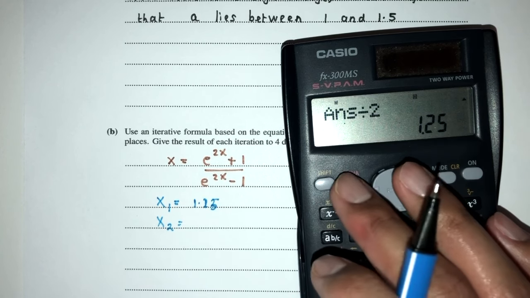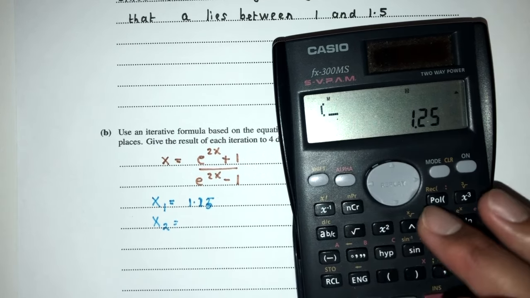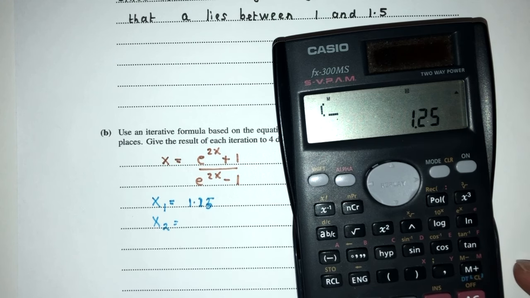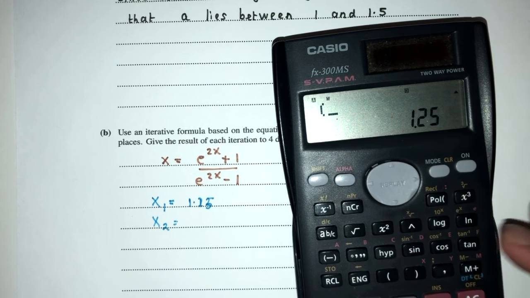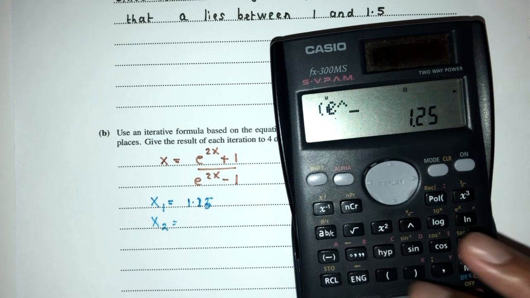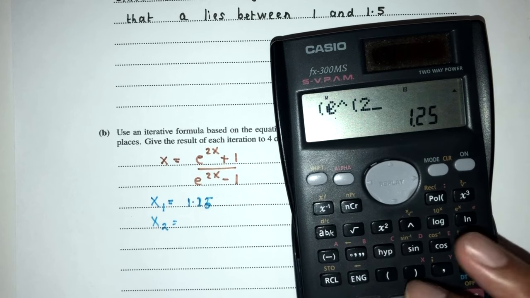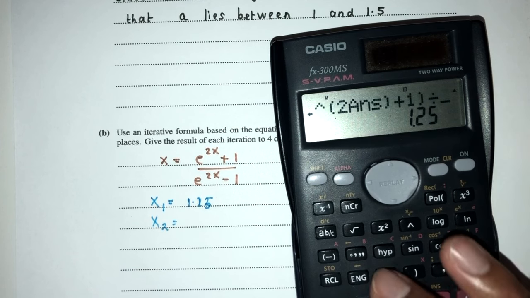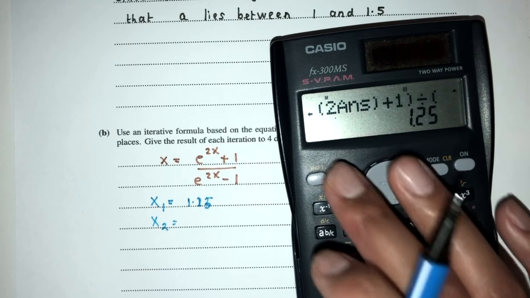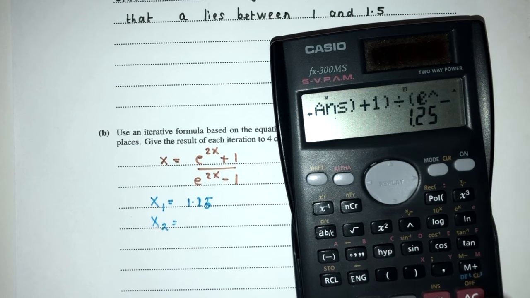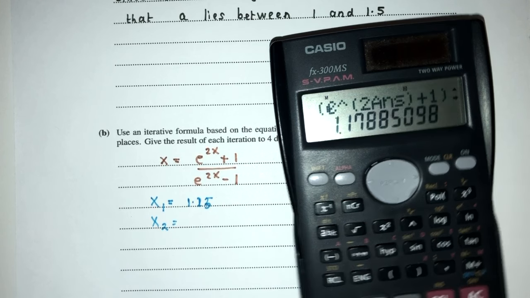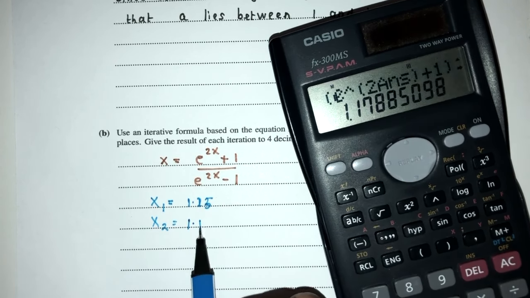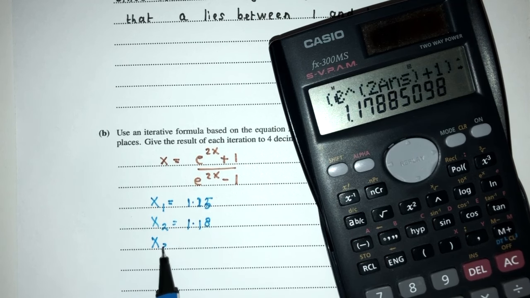That will be exponential, so we put a bracket first because of the fraction. We have exponential 2 times answer plus 1, divided by exponential 2 times answer minus 1. That will be 1.18 for x3.